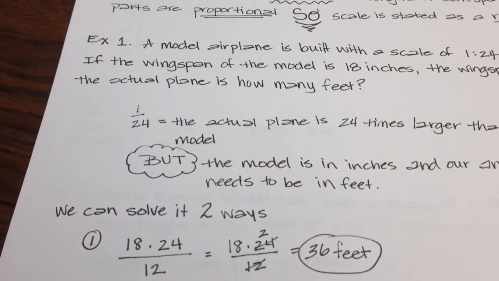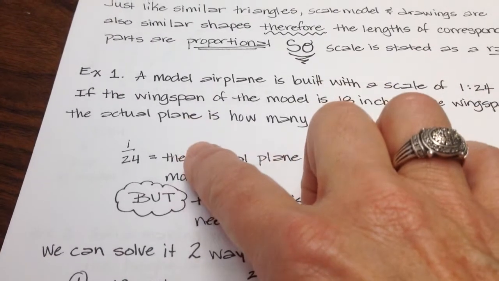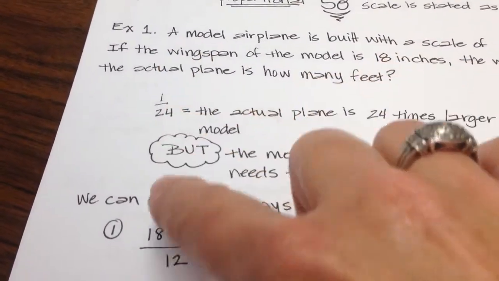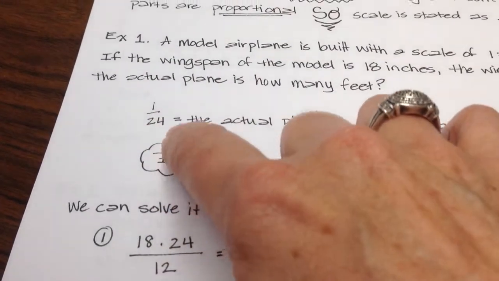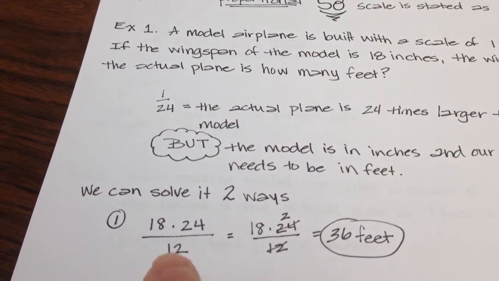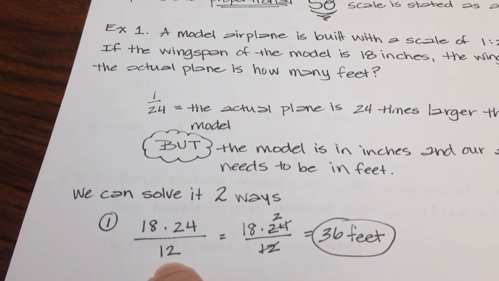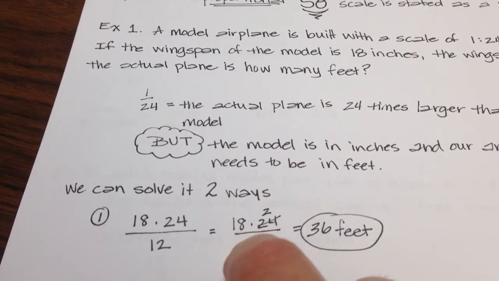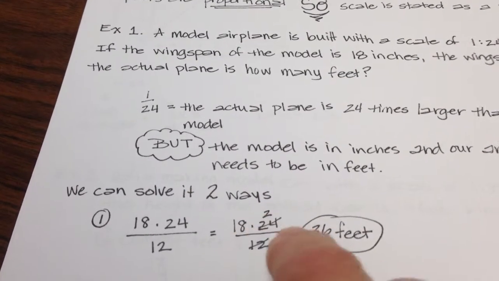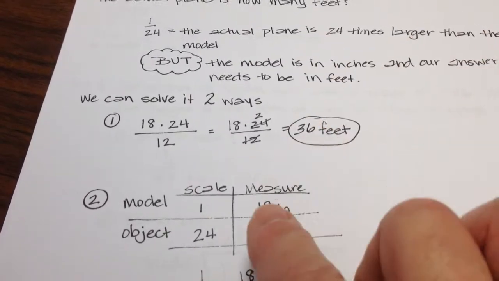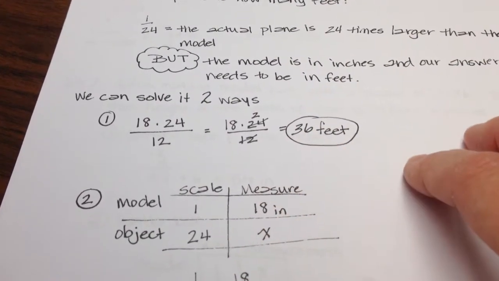First, we can say, all right, well, we're going to take 18, because that's my model, 18 over 24, or 18 times 24, because it's 24 times larger, over 12 inches. Right? So then I will end up with feet. So I can reduce here. So I have 18 times 2. I get 36 feet. Or if your brain wants to think of it this way, this is the way my brain likes to work it.